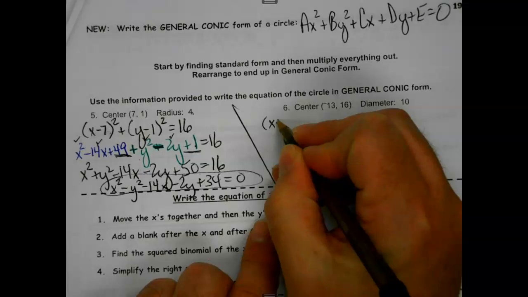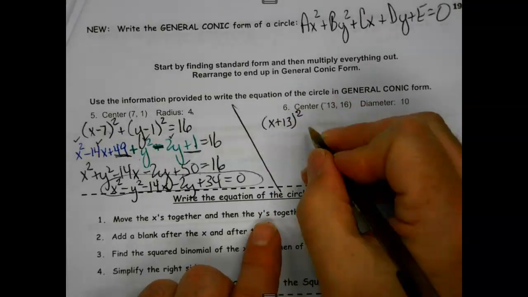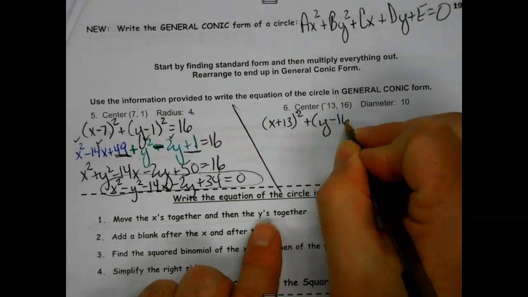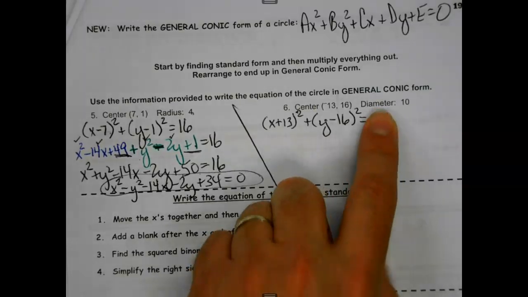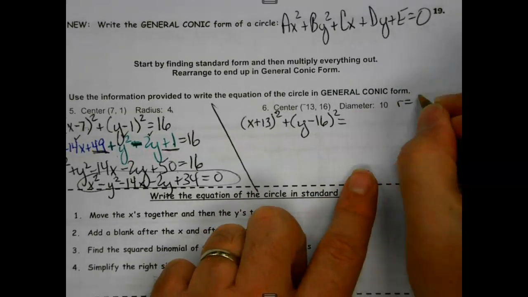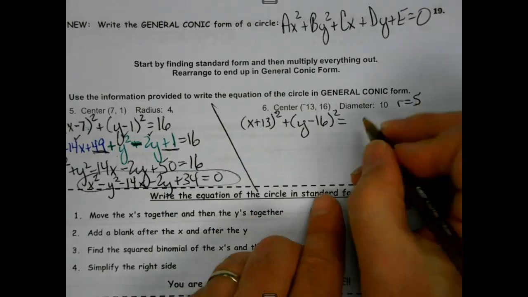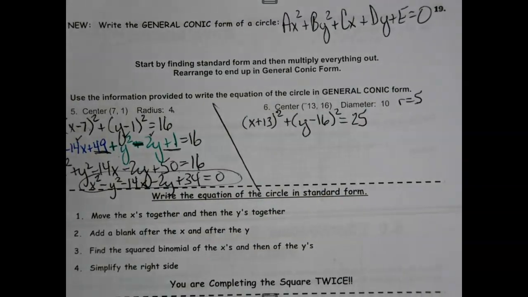So x opposite of h. Got to remember the opposite or we're messed up at the start. Y opposite of k. Be careful. I'm going to keep trying to pull this. Diameter's 10. My radius is 5 squared. So standard form first. Here's where we're going to use the shortcut.